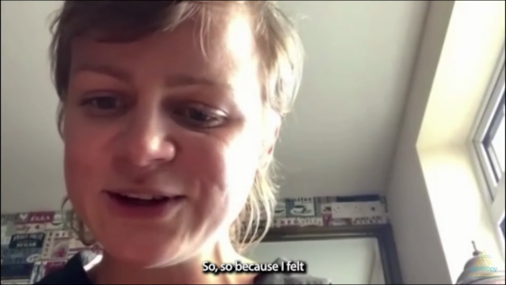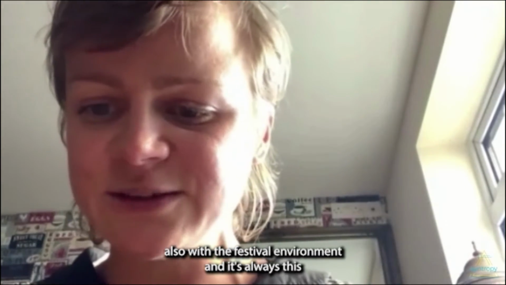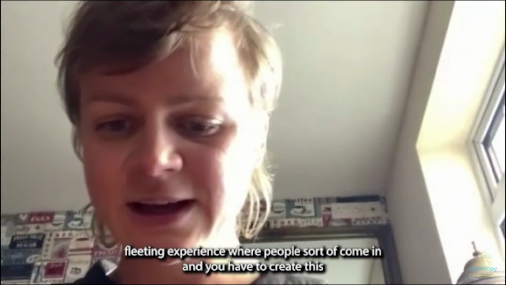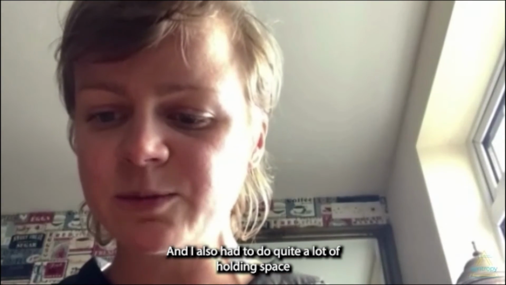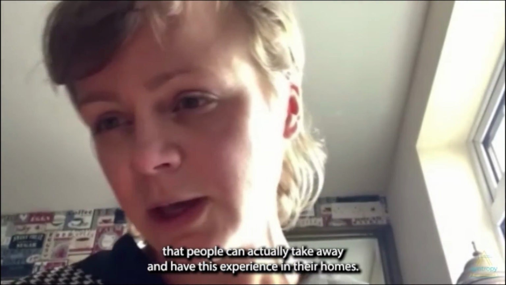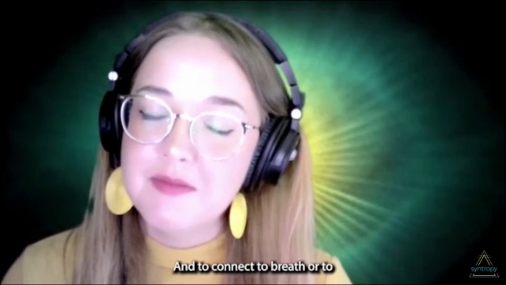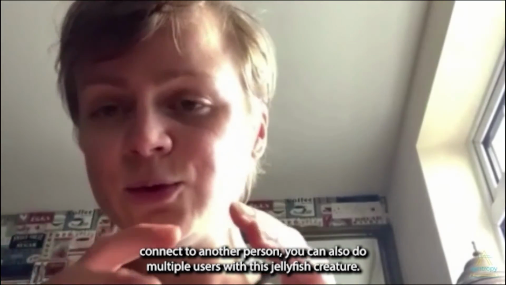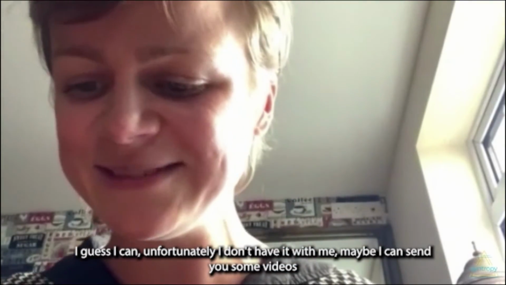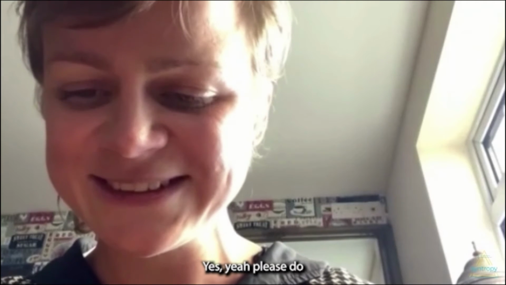Because I felt with the festival environments, it's always this fleeting experience where people come in and you have to create this immersive space, and it's quite a lot of holding space, and it's nice to be able to create something compact that people can actually take away and have this experience in their homes. And to connect to breath or to connect to another person. You can also do multiple users with the jellyfish creature. Unfortunately I don't have it with me, but I can give you some videos to use. Yes.